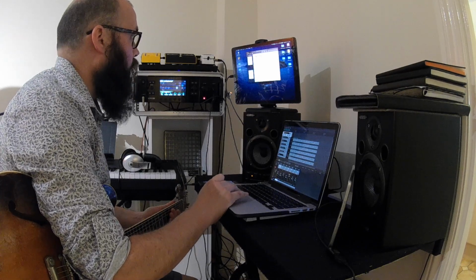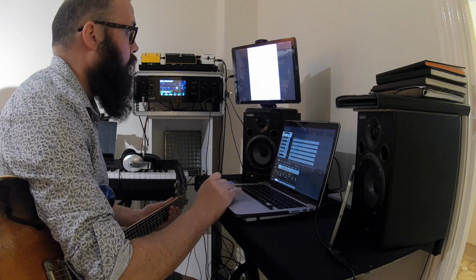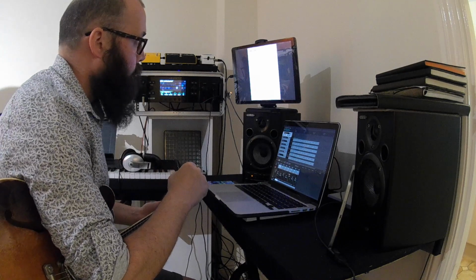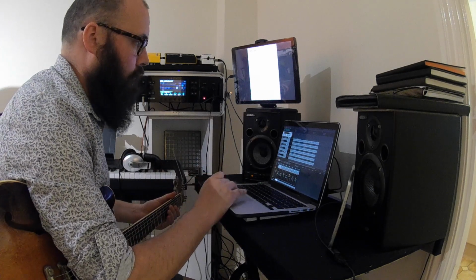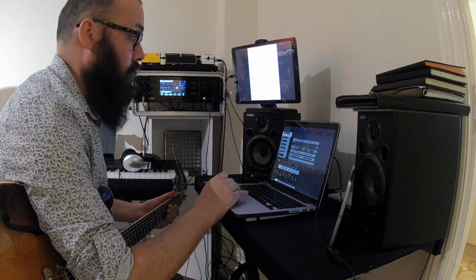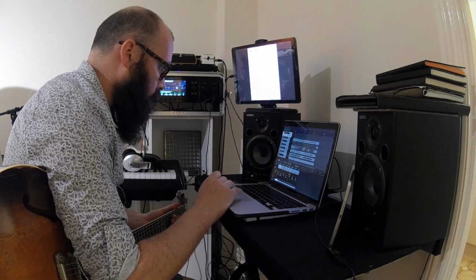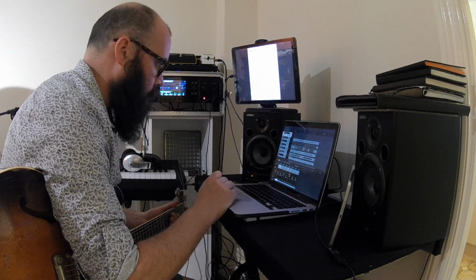Now I do know this song. I have played it before, but I've got my chord sheet up just so that I don't have to spend a lot of time rehearsing it. Okay, so here we go. So I'm just going to get the cursor back to the beginning of the song.